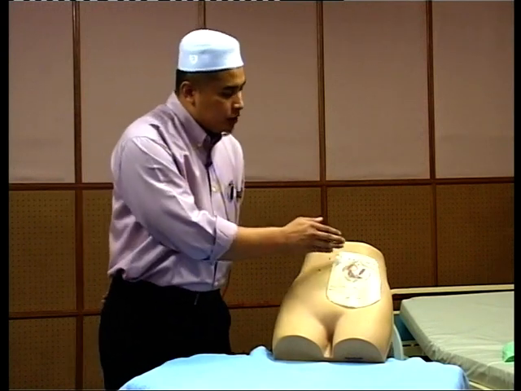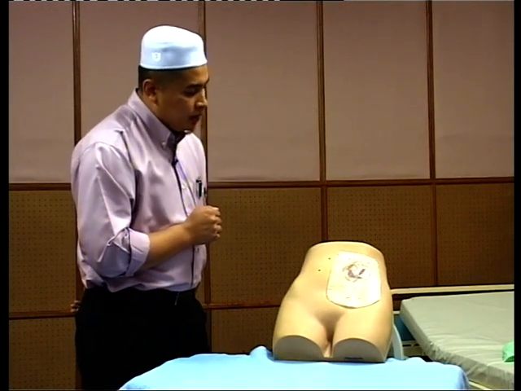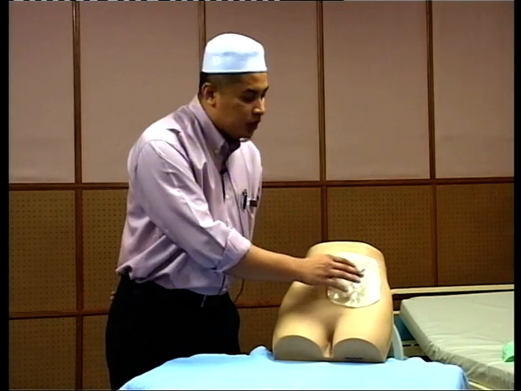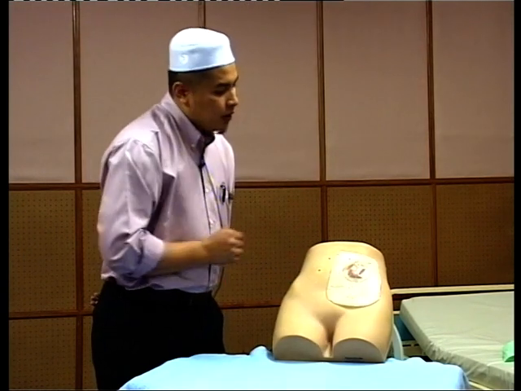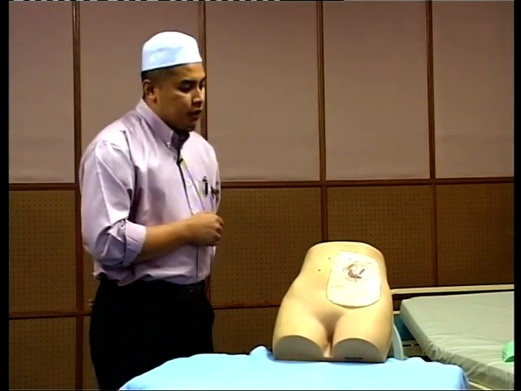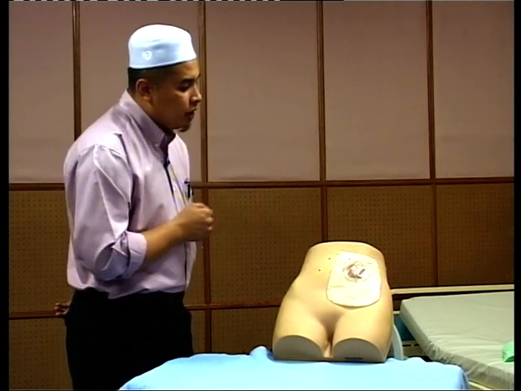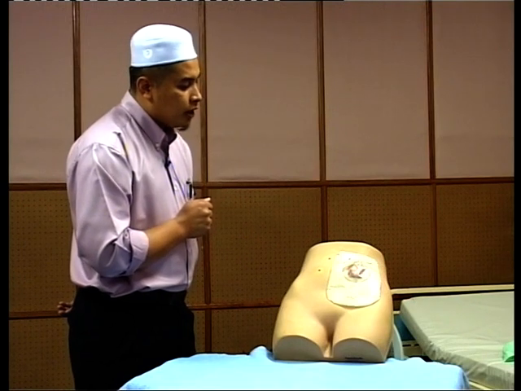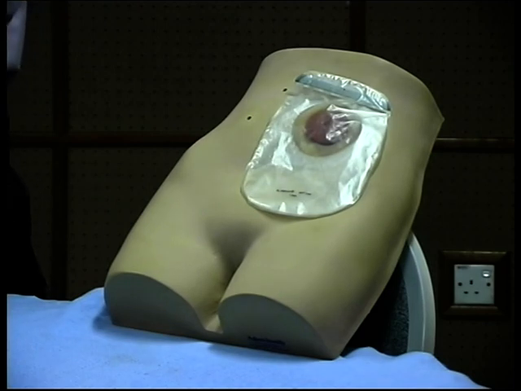The covering bag is situated at the left lower quadrant of the abdomen, and it is full of gas or content which I can feel is slightly fluidy. There is no other scar seen on the abdomen. And for further examination of the structure below it, I will expose it by opening the drainage bag.